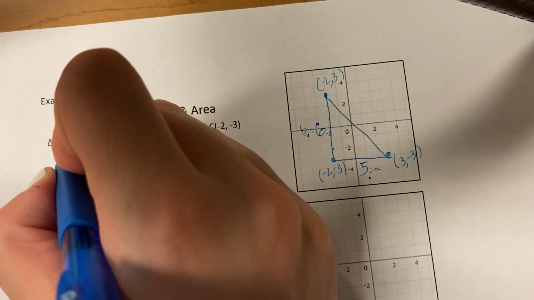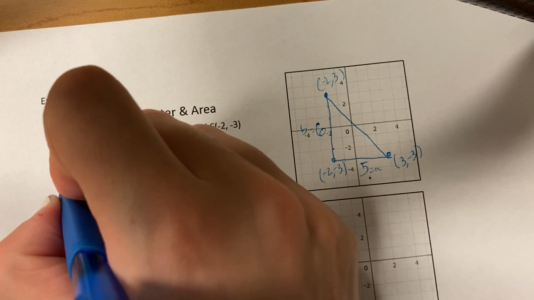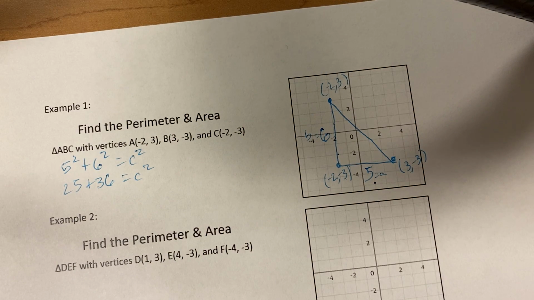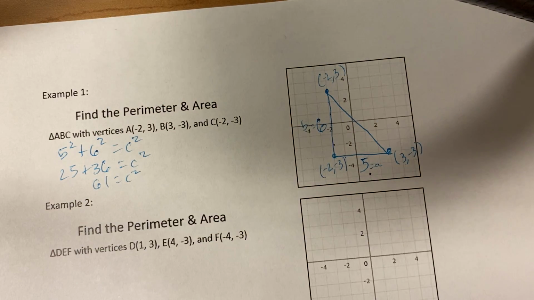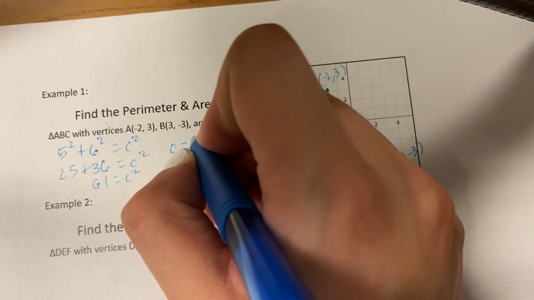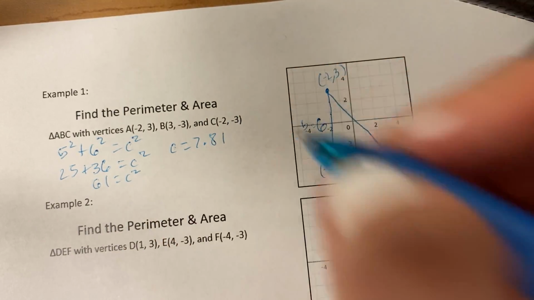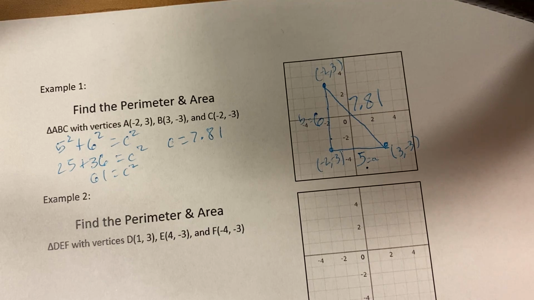So 5 squared plus 6 squared is equal to C squared. 25 plus 36 is 61. The square root of 61 is around 7.81. So we know this is 7.81.